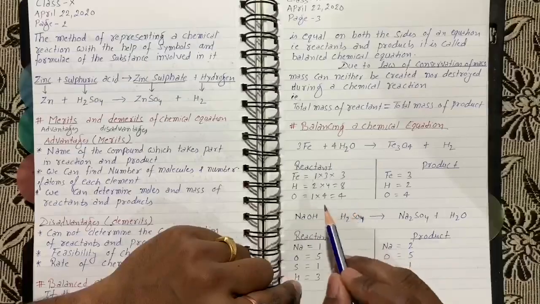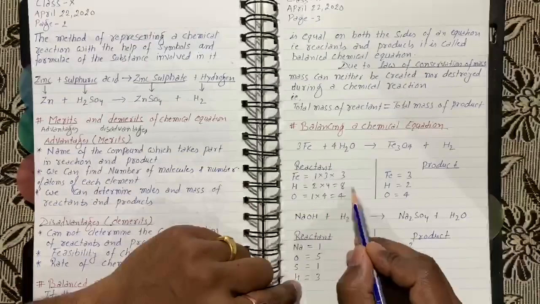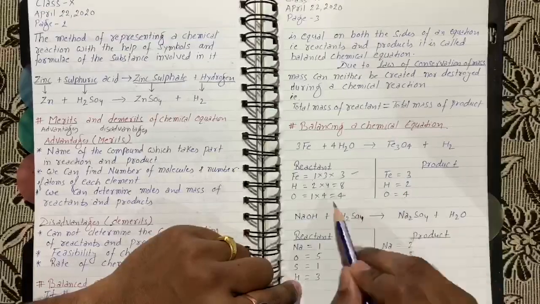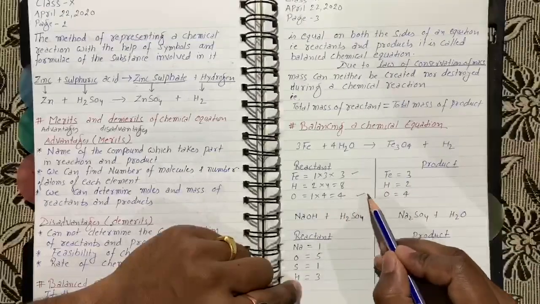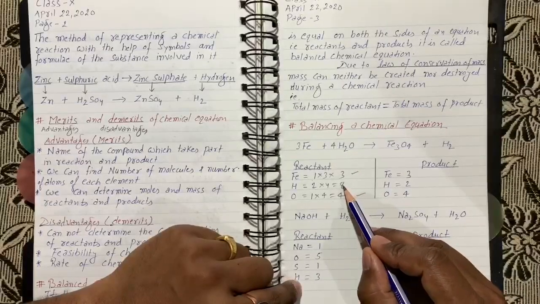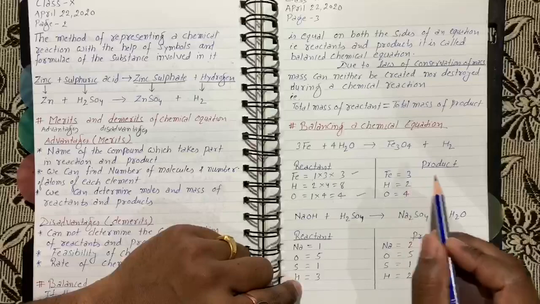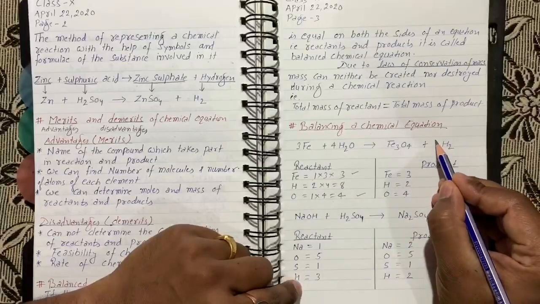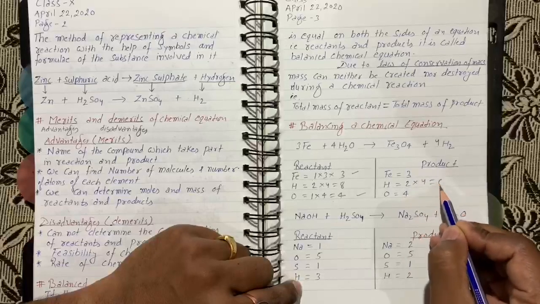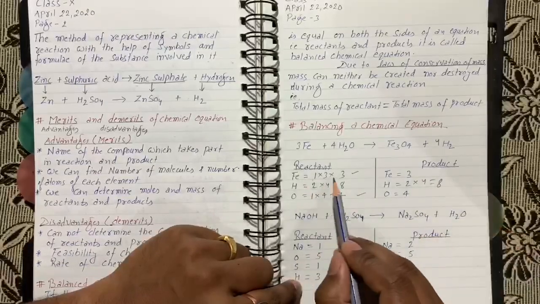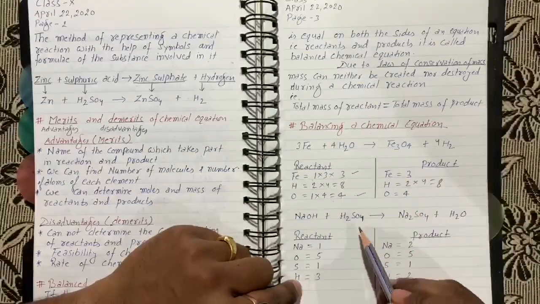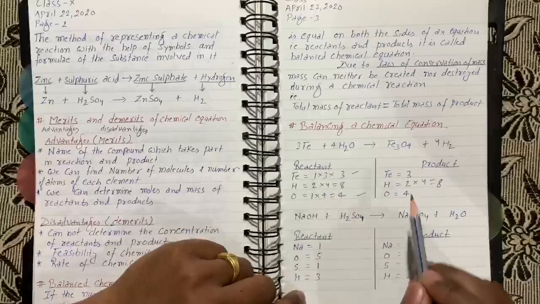Now you see, while balancing the oxygen, hydrogen has become unbalanced because here 8, here 2. So we have just balanced iron, and we have just balanced oxygen. But during the balancing of the oxygen, the hydrogen is unbalanced because here 8, here 2. So this can be simply balanced. Here 2 is there. If I put 4 here, so 2 into 4, 8. Now you see that all the atoms of the reactants and the products are equal: 3, and here 8, and here 4. So this way we can simply balance the chemical equation.